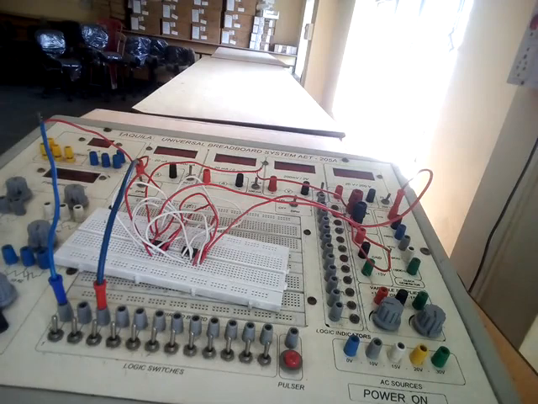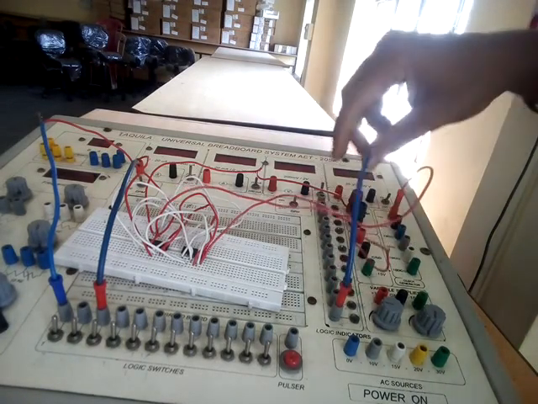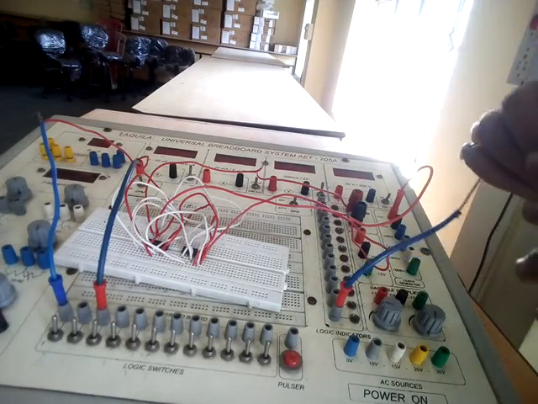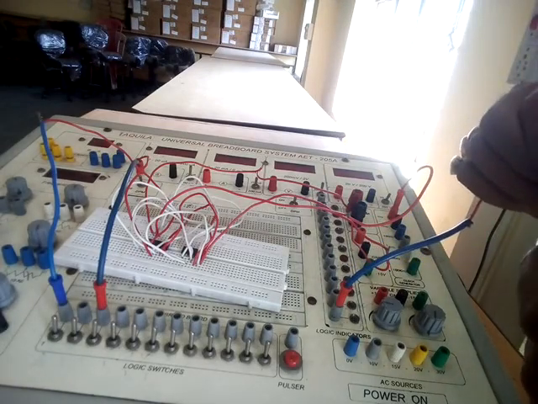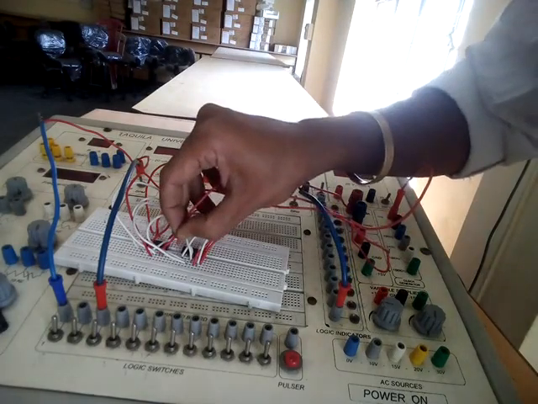Next we go to the output. So it is Q. It is connected to pin number 3 of the first IC.